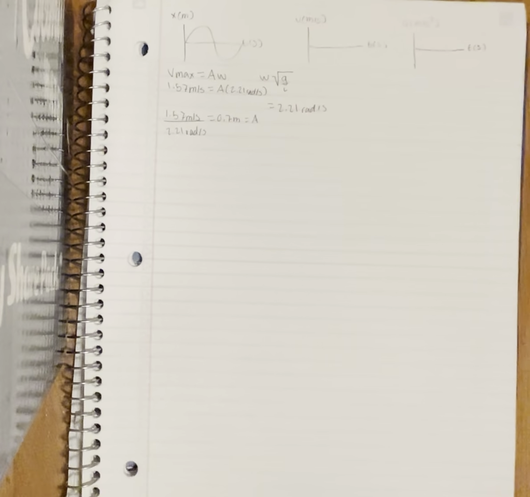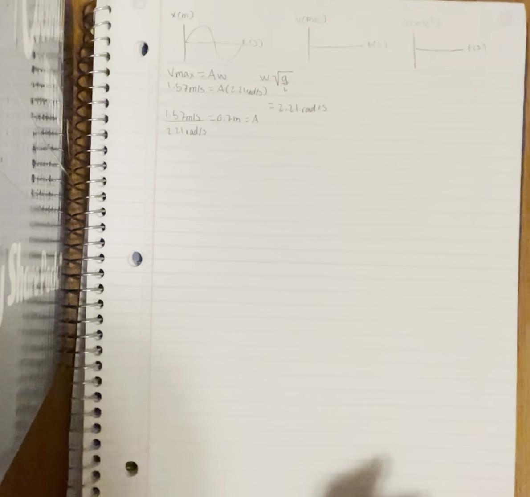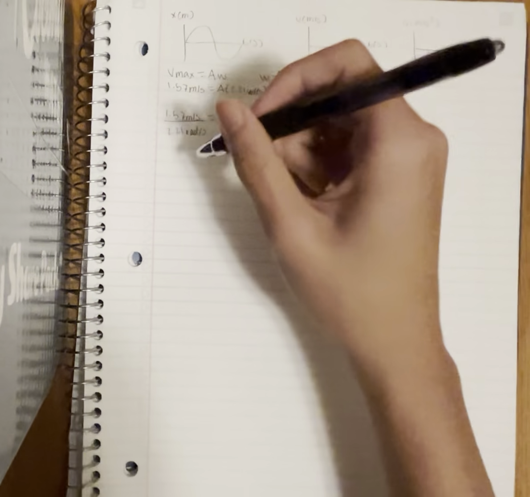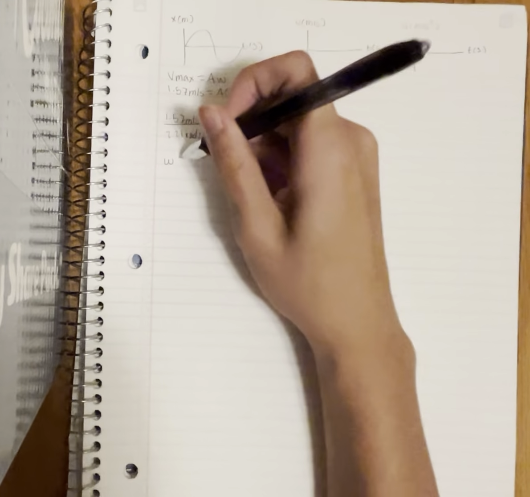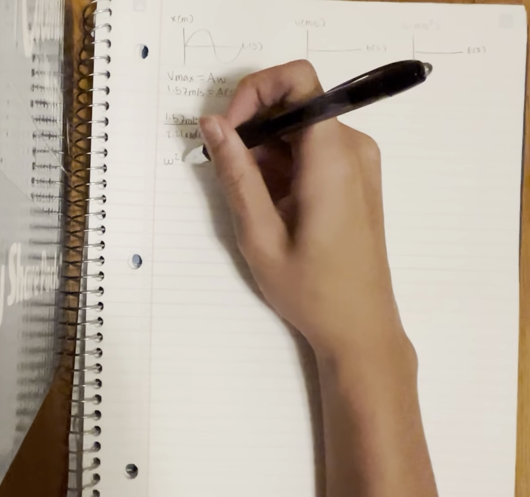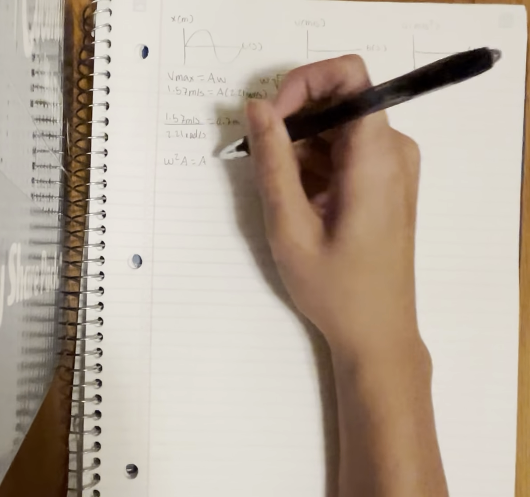And now for A, how we can solve for the A max is that we can do omega squared times amplitude is equal to A max.